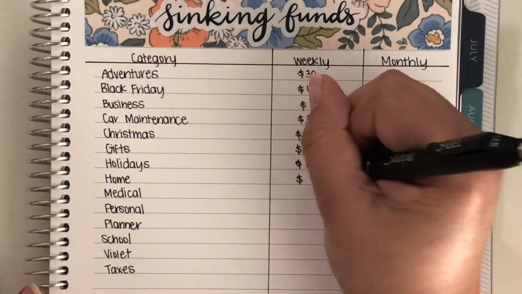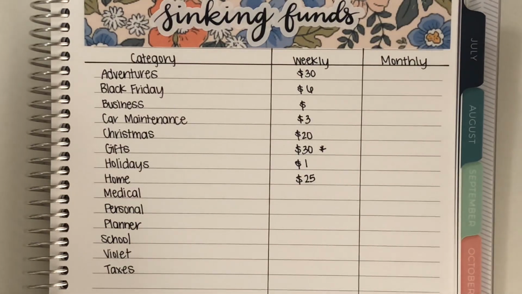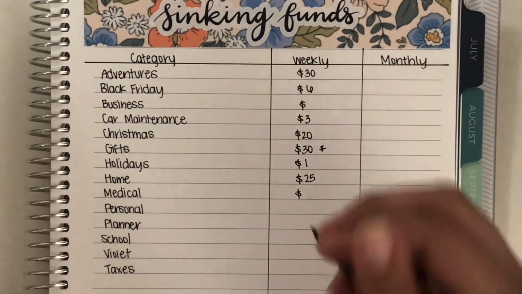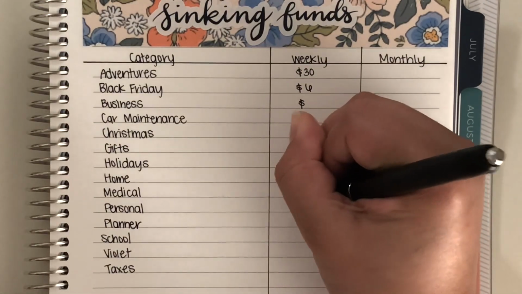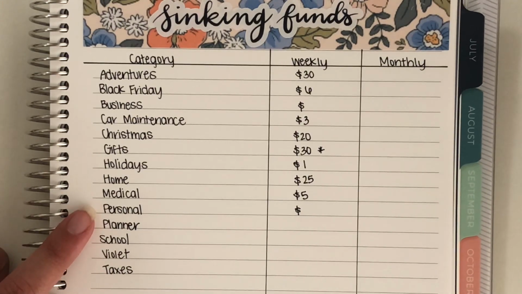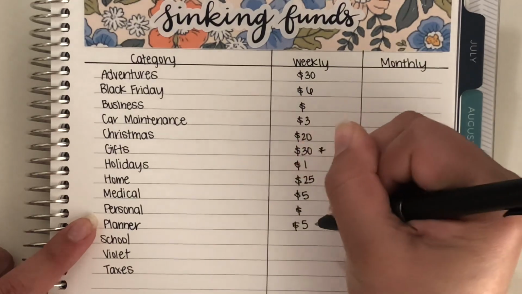Home is getting $25 each week, and that is because I owe George some money because he bought this window shade for my door that is right off to this side, and it was $100, so I am going to be saving up $100 to pay him back, so it will be getting $25 a week. Next is medical, which is getting $5 a week. Then personal is just my fun money that gets rolled over, so that just really depends on if I spend it or not. So moving on to planner, I will be adding $5 each week.